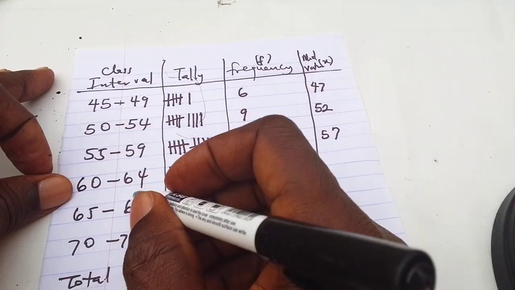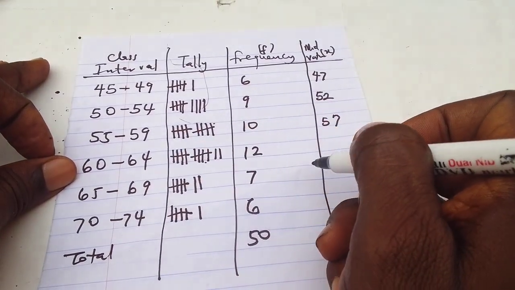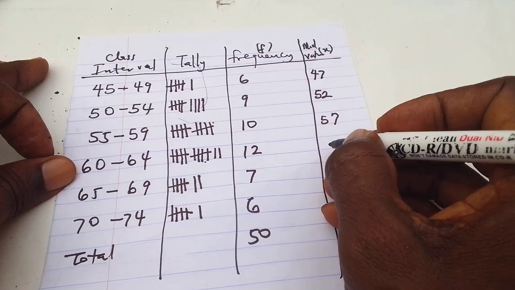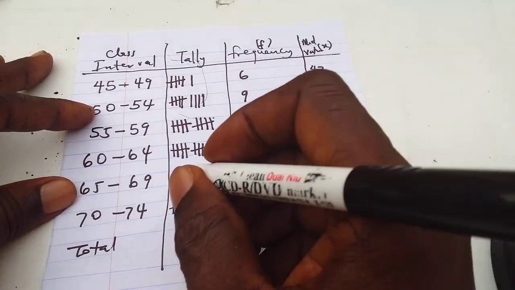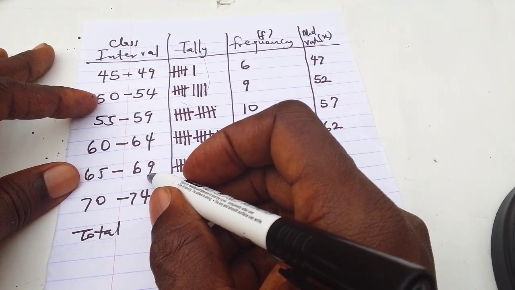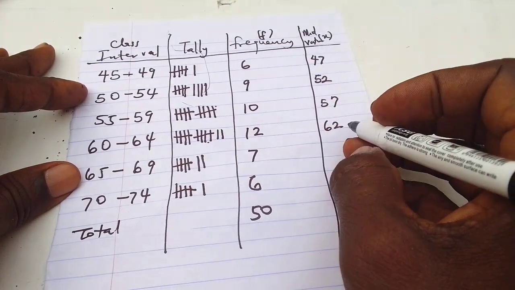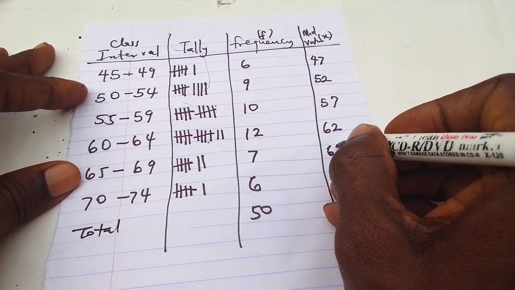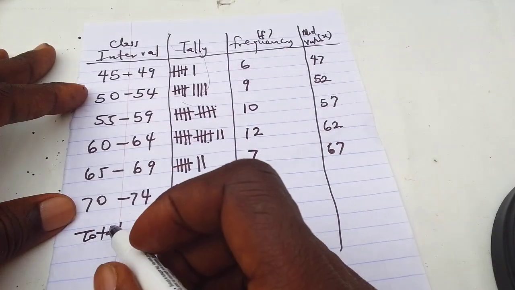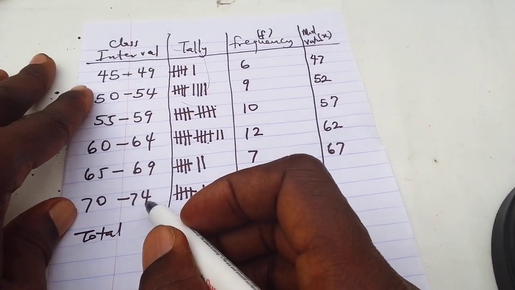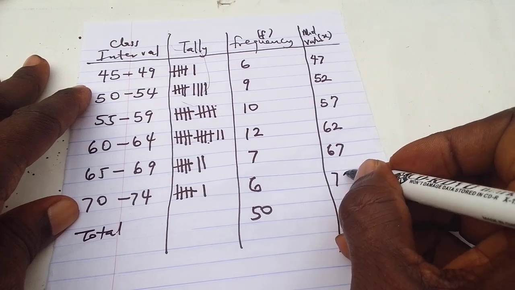Then 60 plus 64 gives us 124, 124 divided by 2, that is 62. 65 plus 69 is 134, 134 divided by 2 will give us 67. Then 70 plus 74 is 144, 144 divided by 2, that's 72.